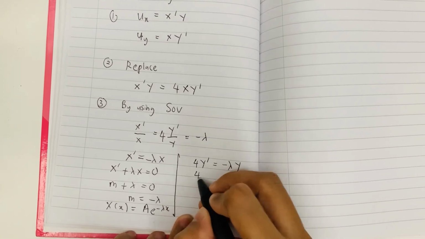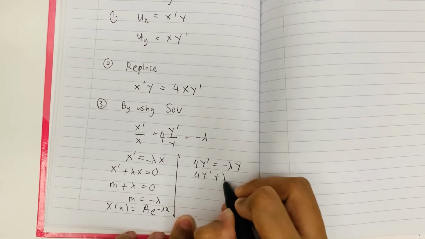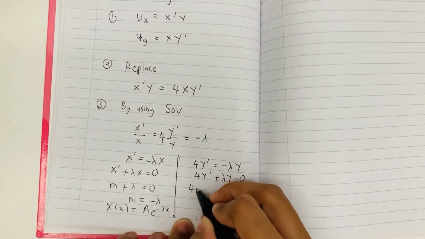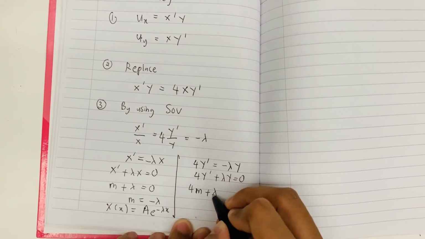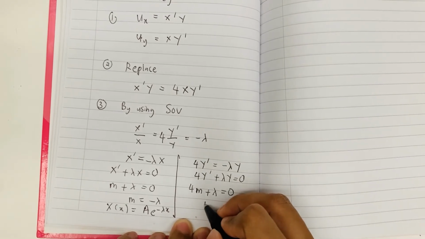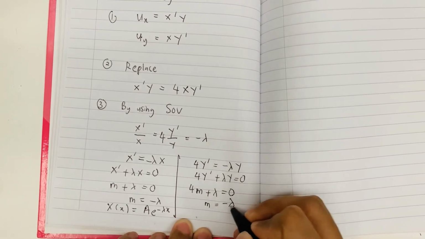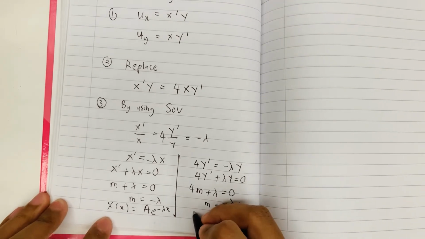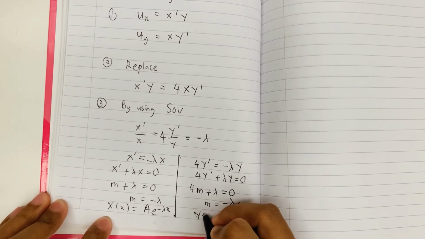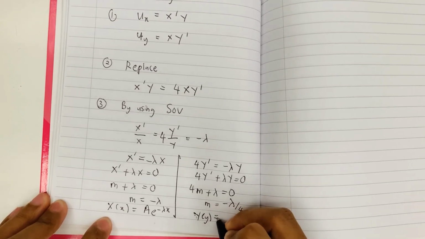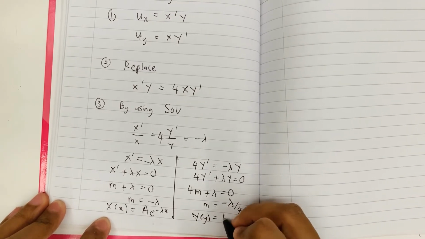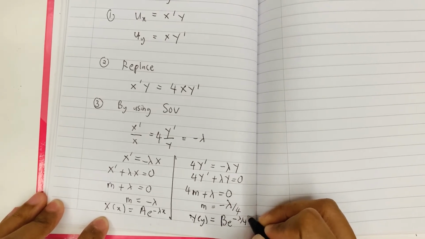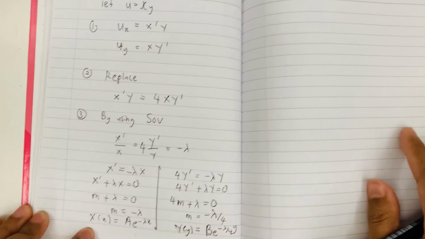Now we go to the Y part, same. So 4Y prime plus lambda Y equals 0, so 4m plus lambda equals 0. Then we obtain m equals negative lambda over 4. Then we get the solution for Y is b e to the power of negative lambda over 4 y. Now we have both solutions for X and Y.